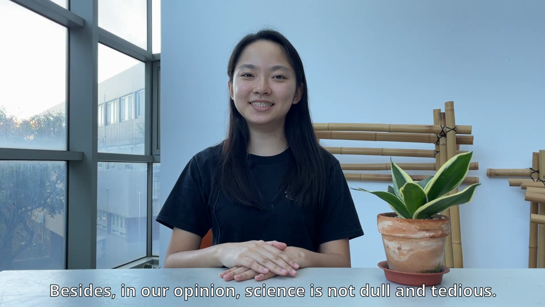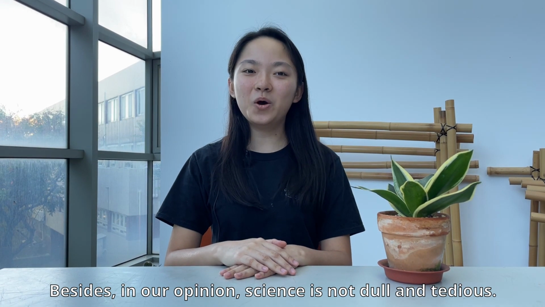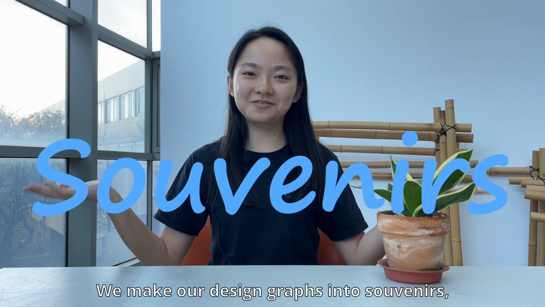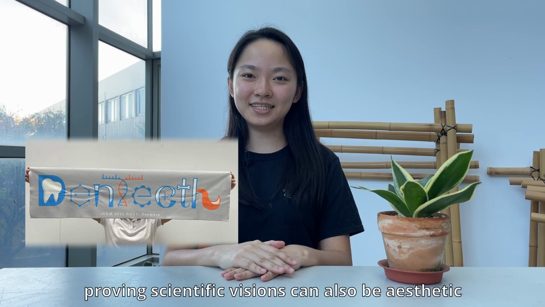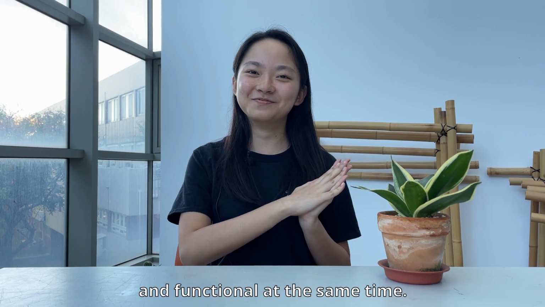Besides, in our opinion, science is not dull and tedious. We made our design into souvenirs, proving scientific visions can also be aesthetic and functional at the same time.